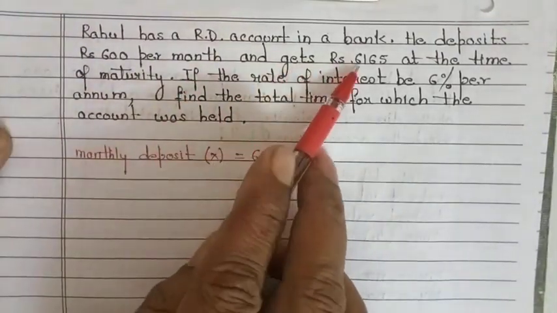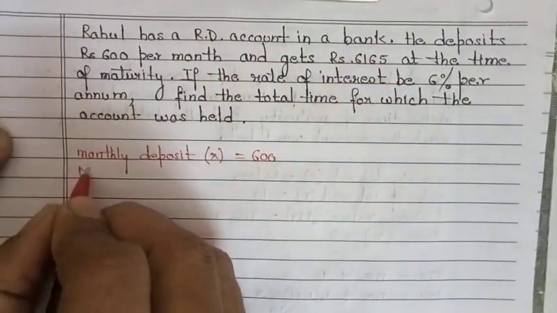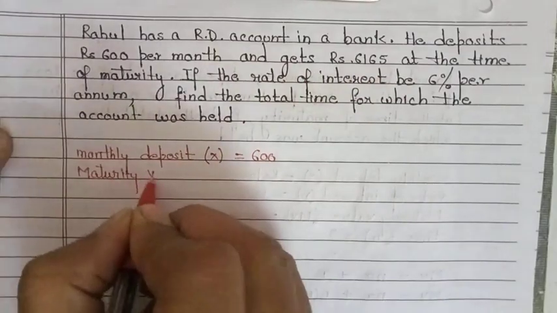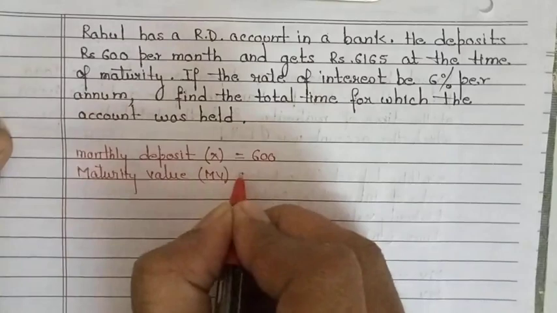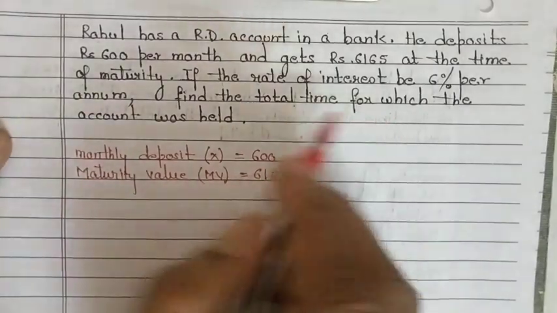And he gets 6165 at the time of maturity. So maturity value is given. Maturity value we will represent by MV. It is 6165.